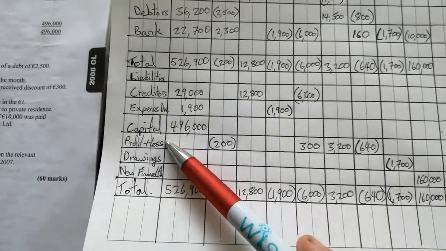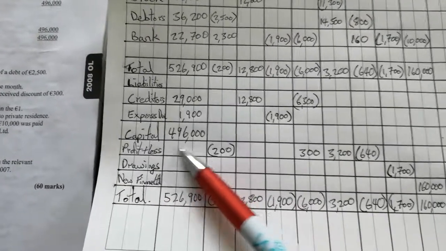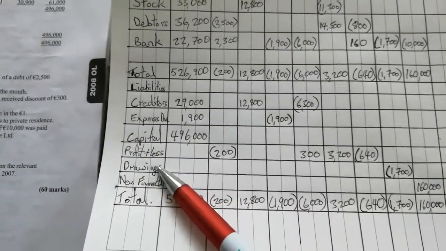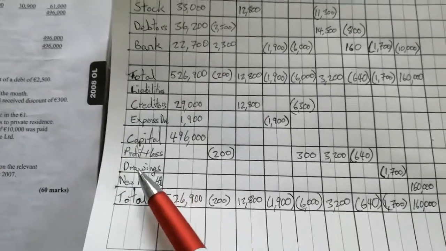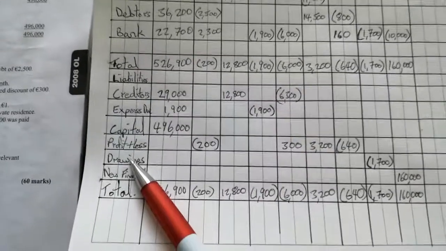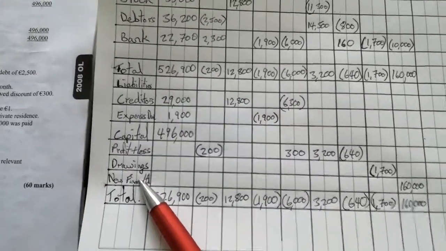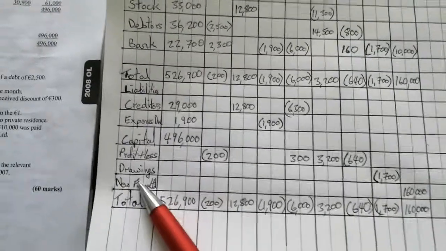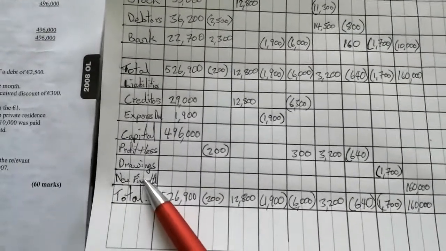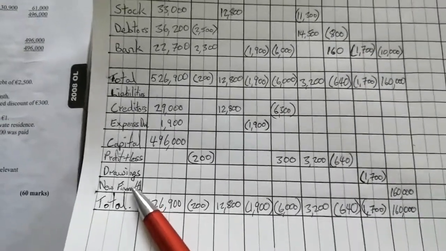Normally, I'd say in most of the questions you'll do from now on, the profit and loss will already be there. You'll already have started with a figure here. In all of the questions I've seen so far anyway, you always had to add in drawings because the business paid for some private expense or other. And you always had to add in some kind of New Finance Limited or the name of some lending company because you bought maybe equipment or a warehouse or some other building.